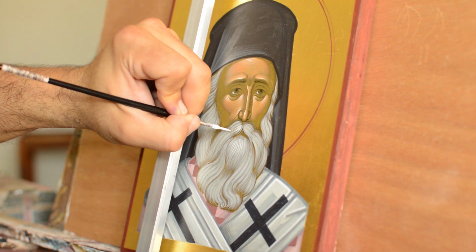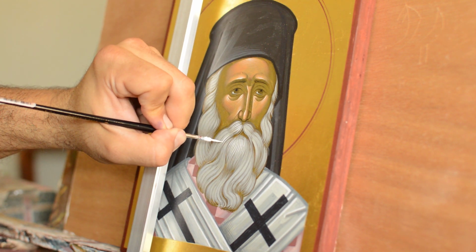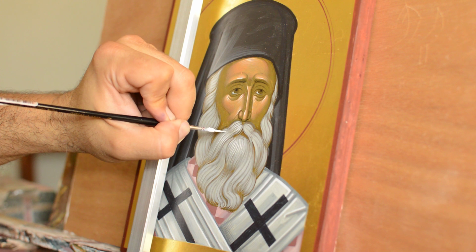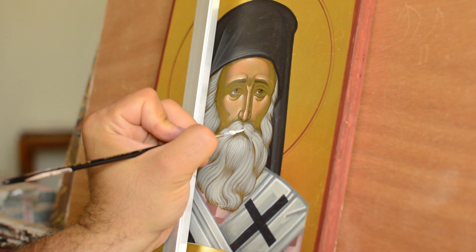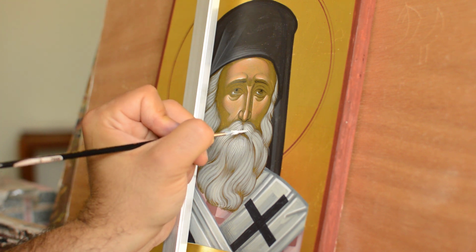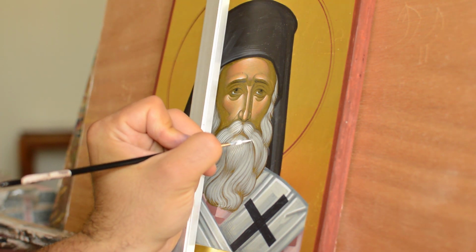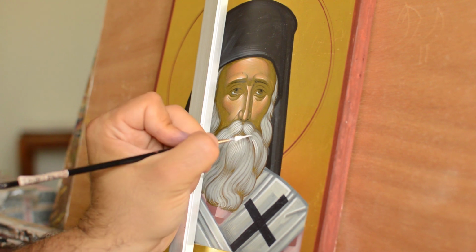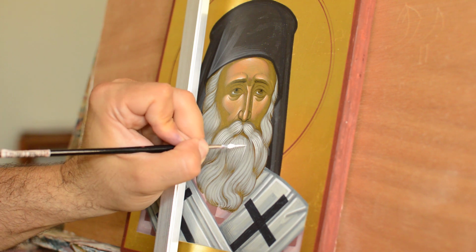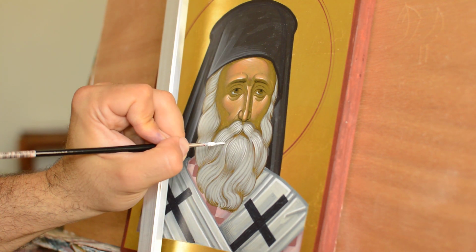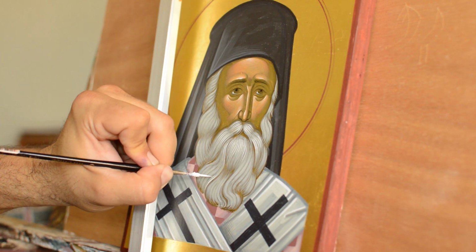Here, of course, you see me painting in a sped-up way. I do not paint so fast, and you should always take your time when you're painting. This is the best advice I could give to beginner iconographers: take time, do not be in a hurry, and when you paint in a hurry and without thinking, then you probably are on the wrong path.